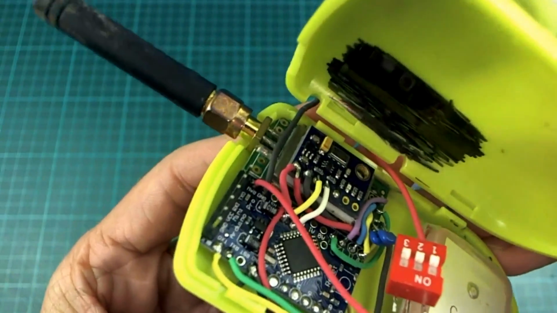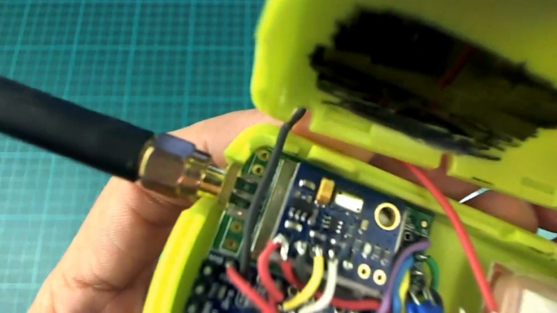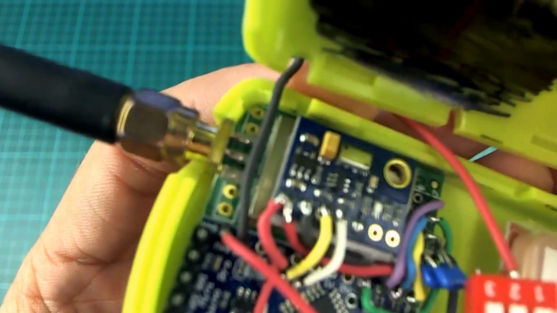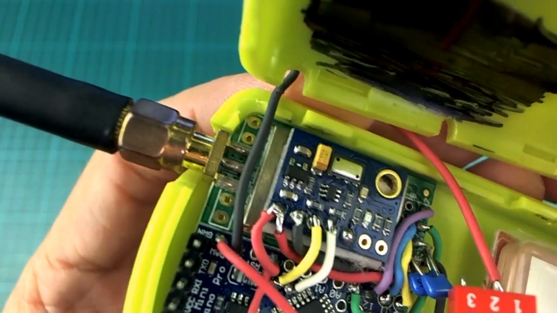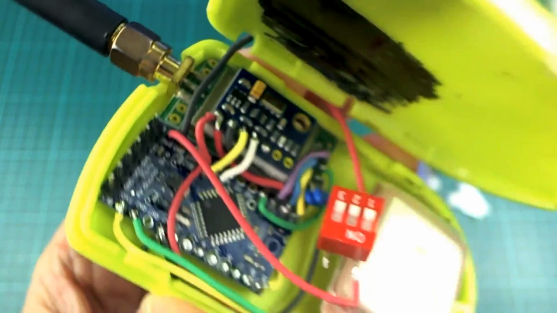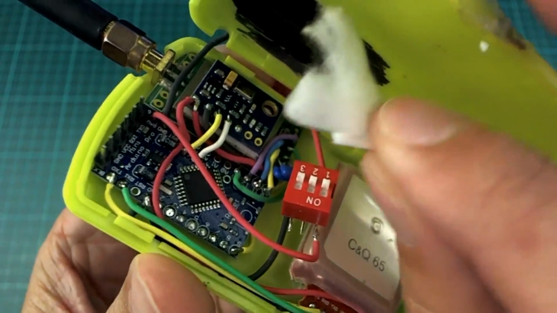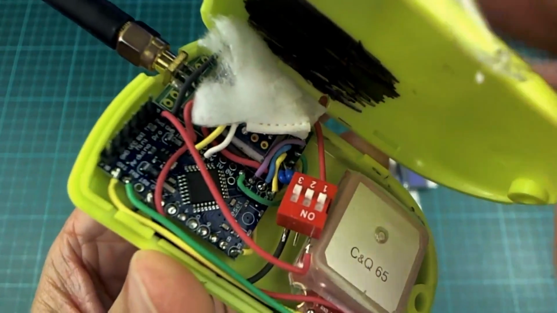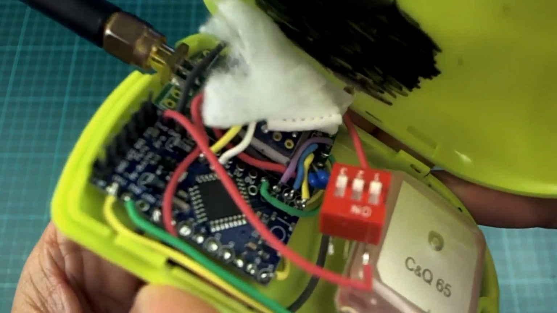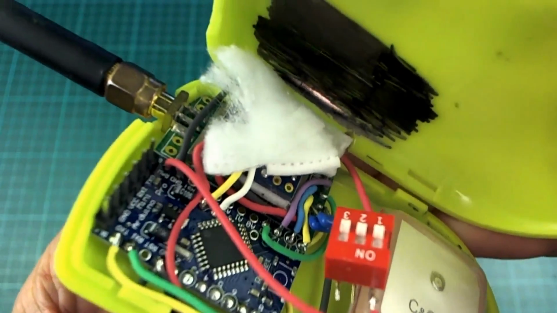So not too much more to say about this. The barometer ideally would be better shielded from the wind and the light than what I have done here. I do have this little piece of fluffy stuff that I put over it when I close the lid, just to shield it a bit better from wind, but I have noticed that it does sense when it is in strong sunlight or weak sunlight or overcast, under the cloud.